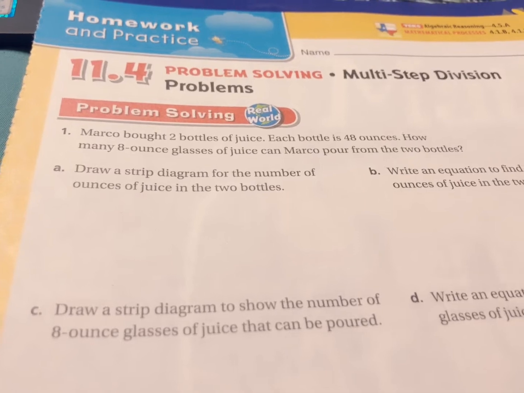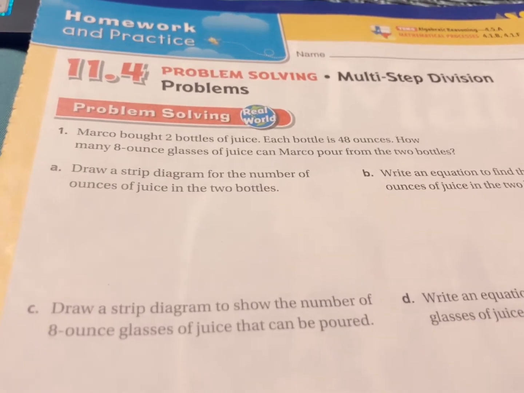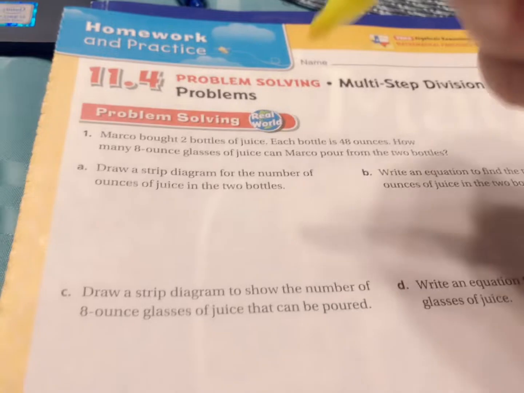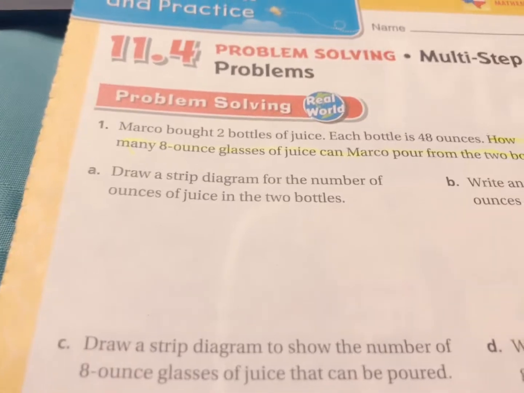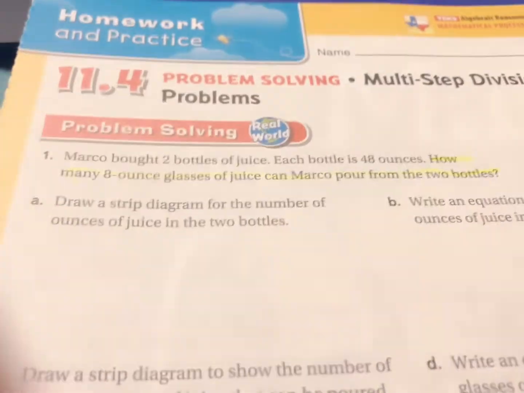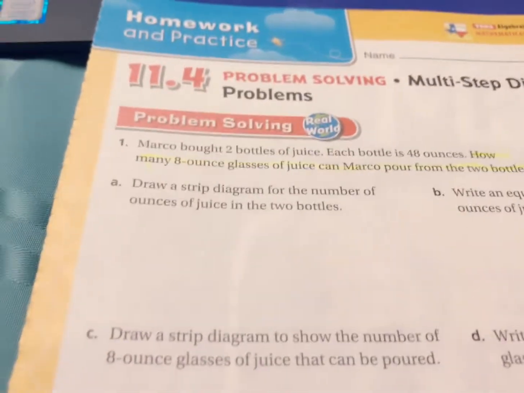How many 8-ounce glasses of juice can Marco pour from these 2 bottles? So I highlighted my question. Can you see? And then it says Marco bought 2 bottles of juice, and each bottle had 48 ounces. So there's my numbers right there.